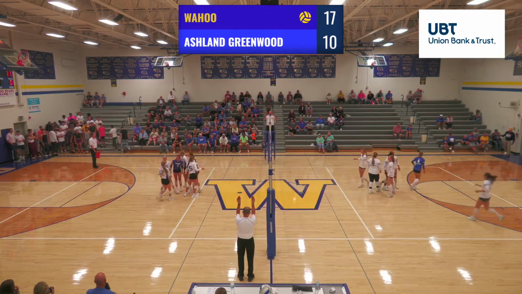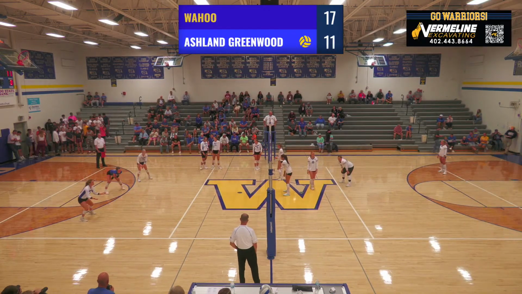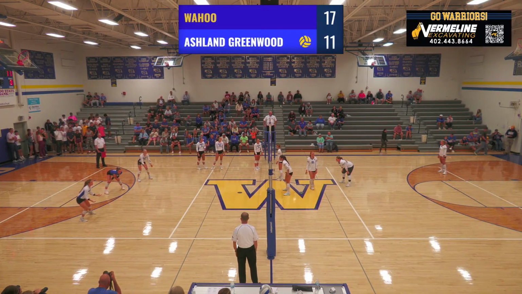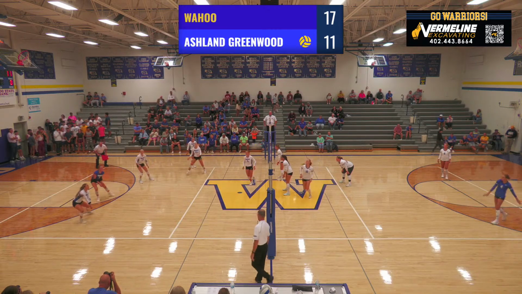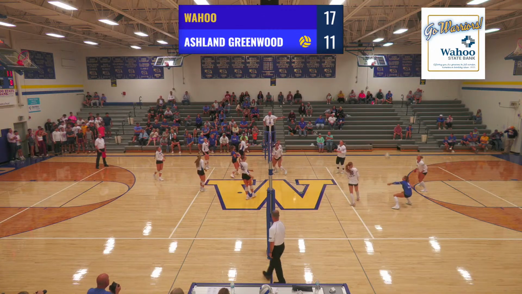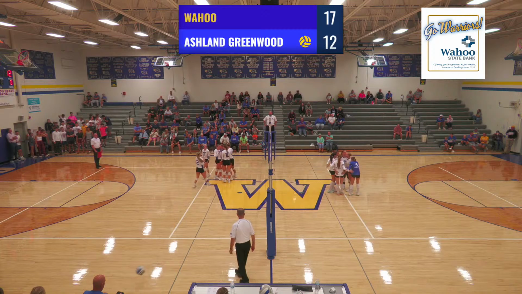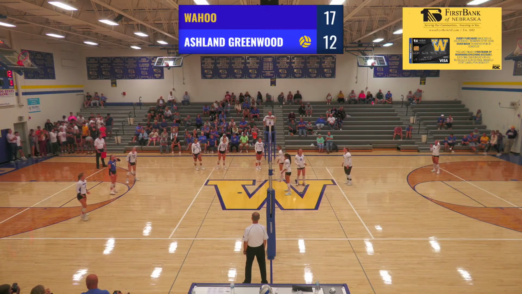Serve is up and on its way, goes long. So a service error is back in this game without having to wait for the next set. Libero Avery Bridges, the 5'5" freshman, serves, comes across, dug out by the Warriors, set to the far side by the Blue Jays. 17-12.